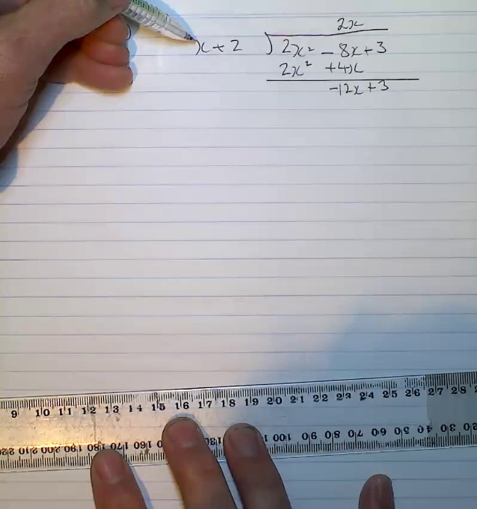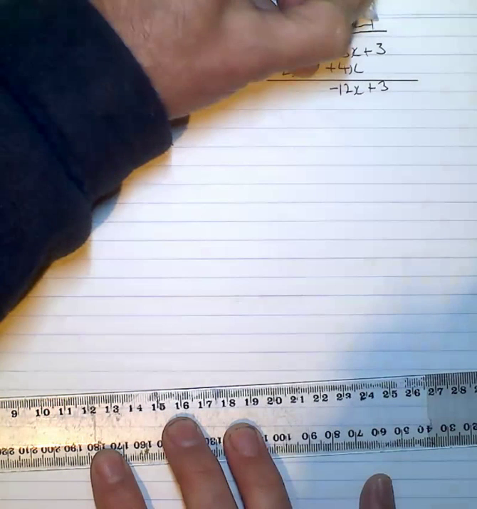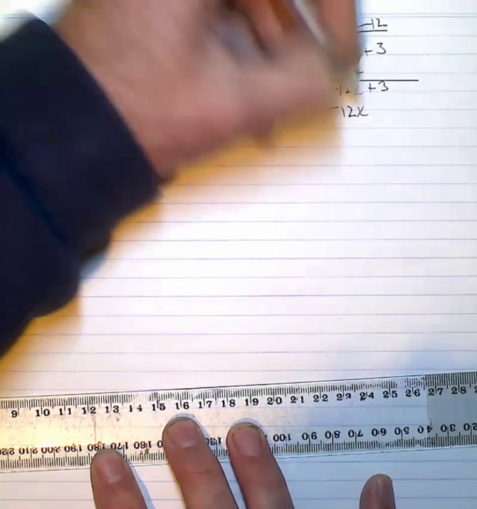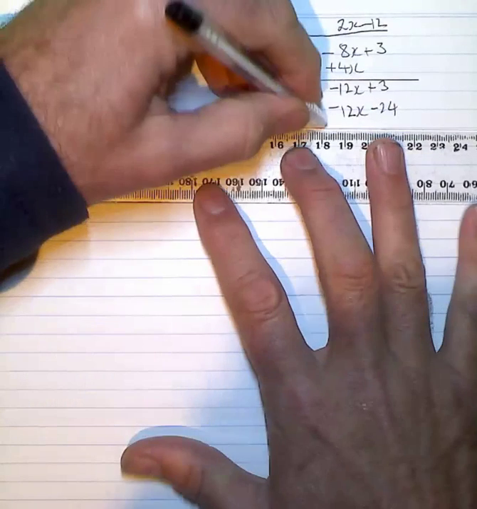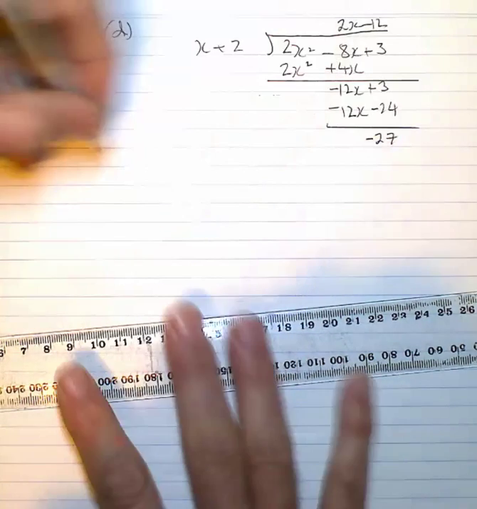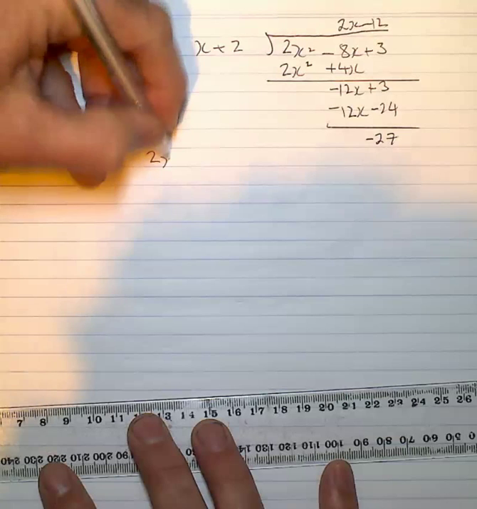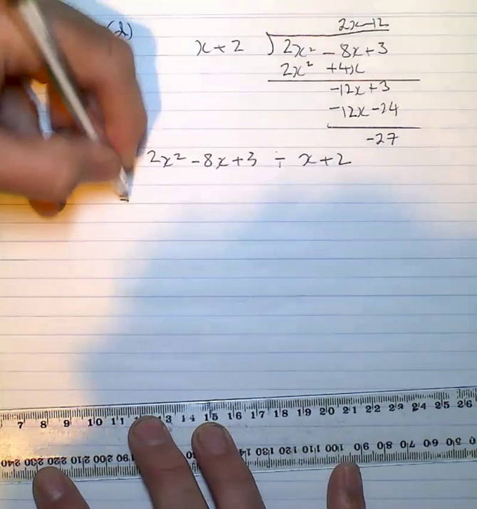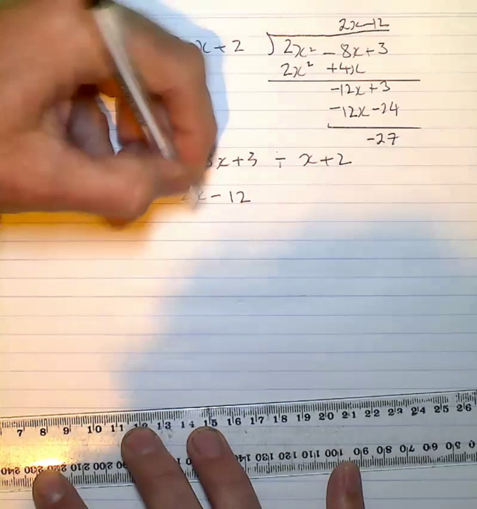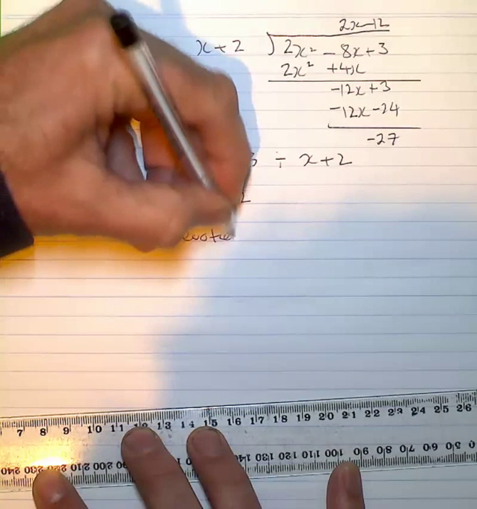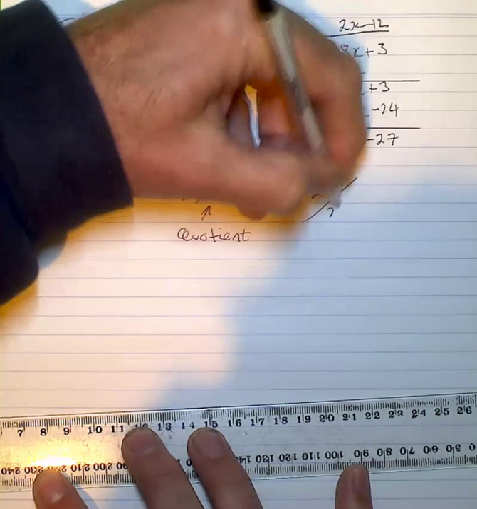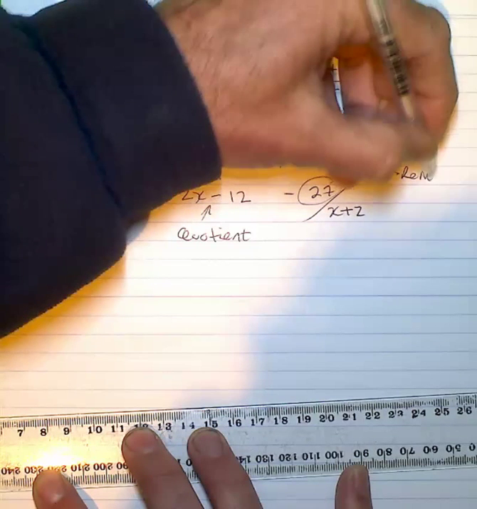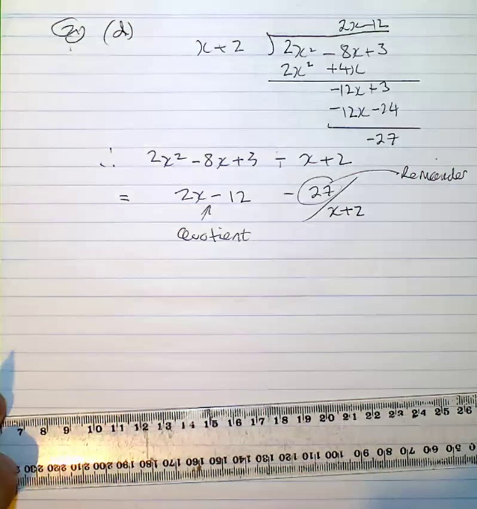Next question, what do I multiply x by to get minus 12x? And the answer is minus 12. 2 by that gives me negative 24. Subtracting down, negative 27. So as my answer, 2x squared minus 8x plus 3 divided by x plus 2 is equal to 2x minus 12 as my quotient, minus 27 over x plus 2. Minus 27 is my remainder.